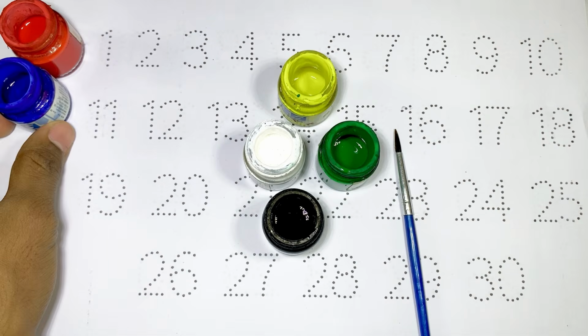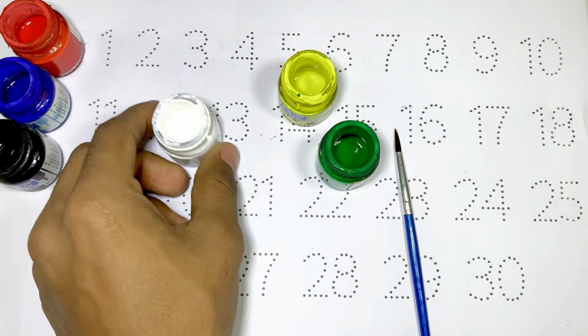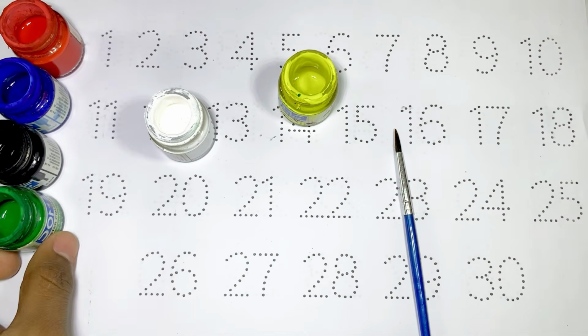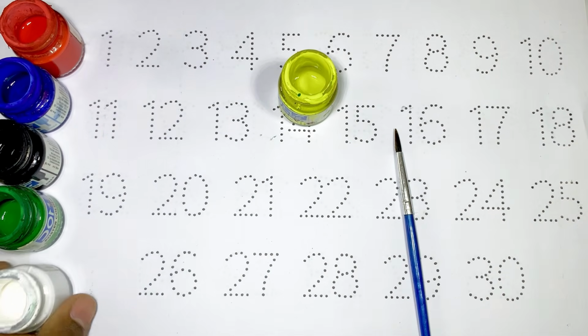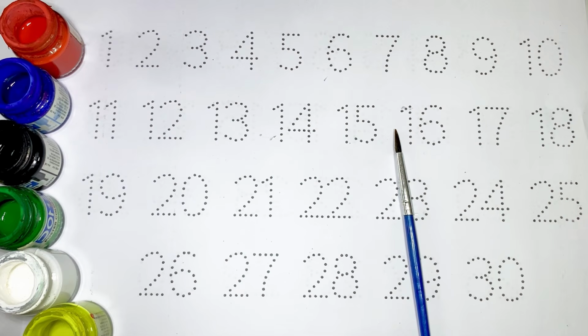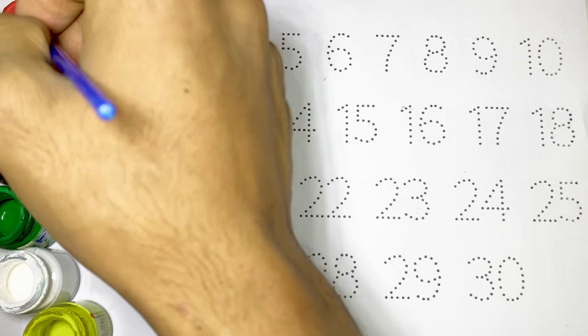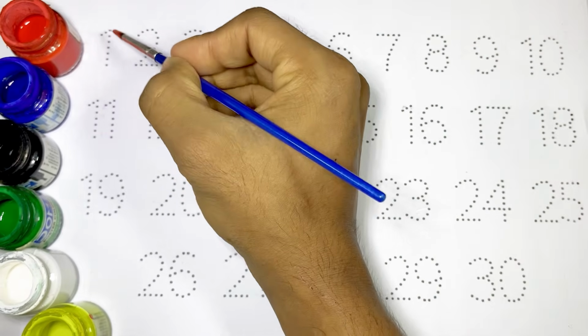Red color, blue color, black color, green color, white color, and yellow color. Okay, so now you draw numbers. And first you draw 1 and use red color.